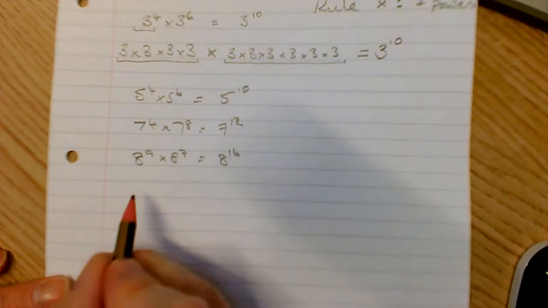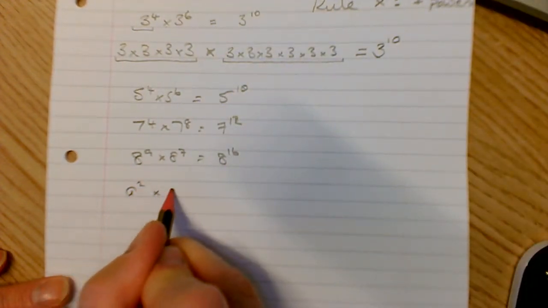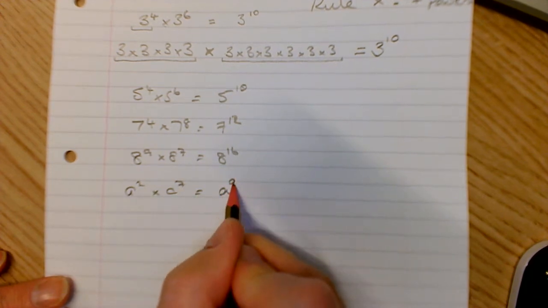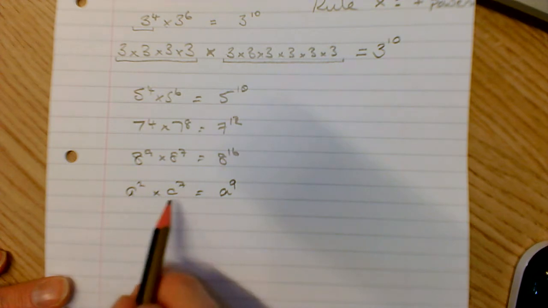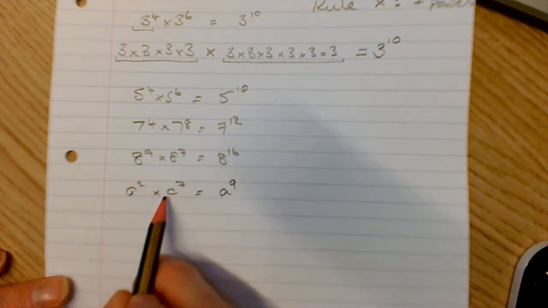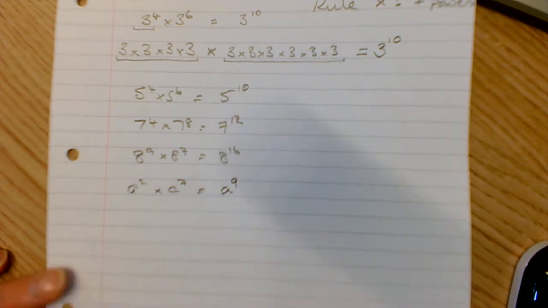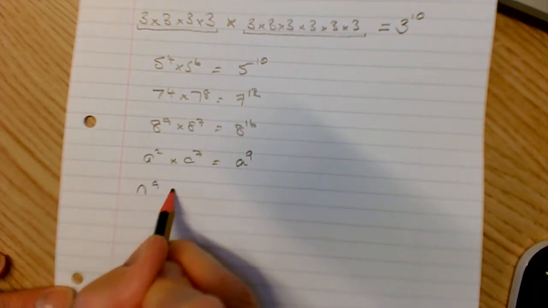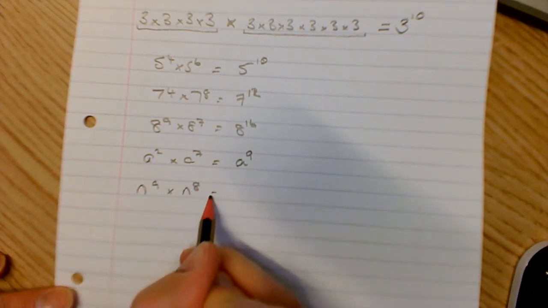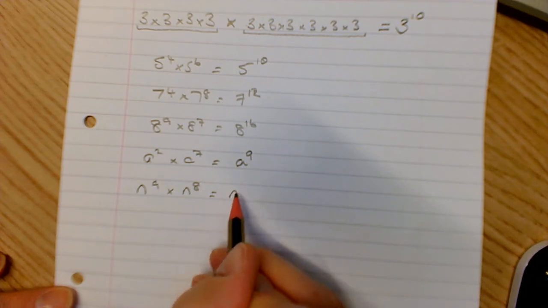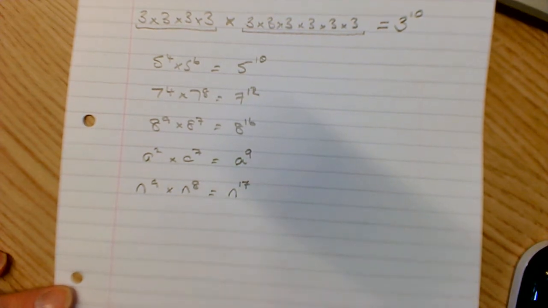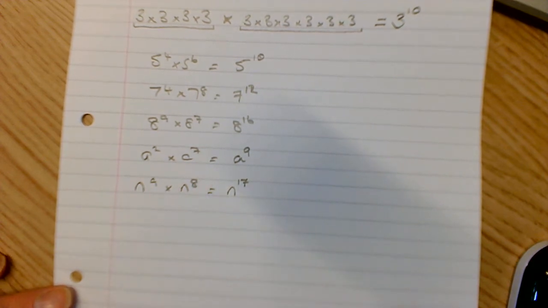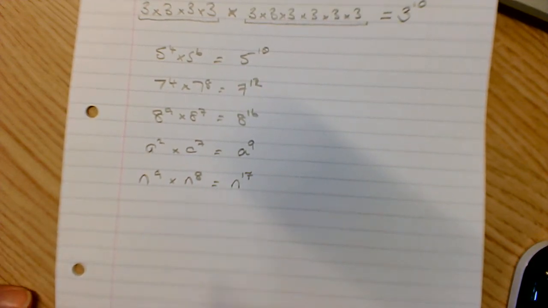The next one I've got is A to the power of 2 times A to the power of 7, which is just going to be A to the power of 9, so it makes no difference at all, the fact that I've jumped into letters. The rule for multiplication is just add the powers, so the 2 and 7 is 9. So n to the power of 9 times by n to the power of 8 is equal to n to the power of 17. Again, no difference to the fact that I've just used letters instead of the numbers for the number at the bottom.